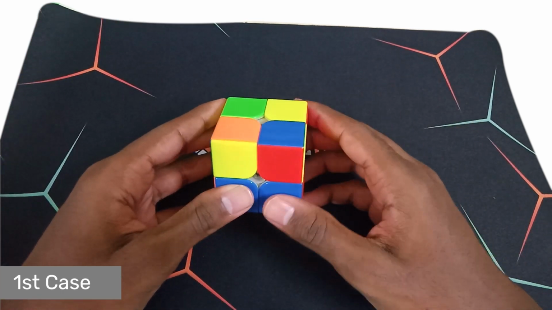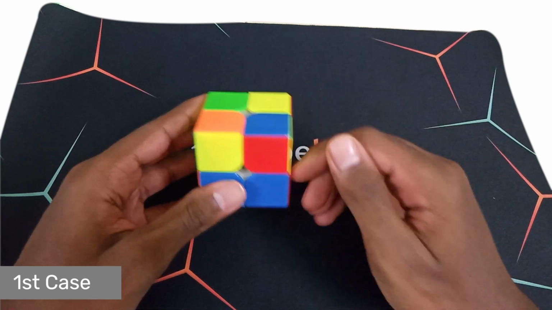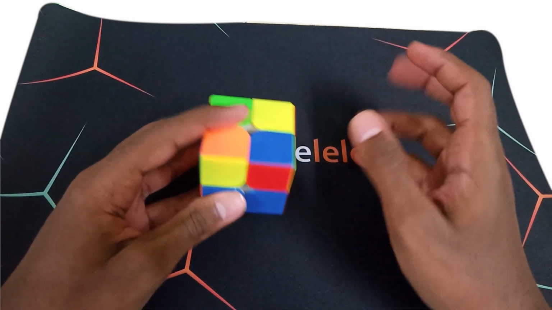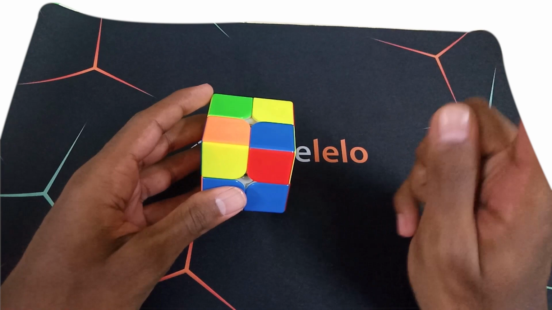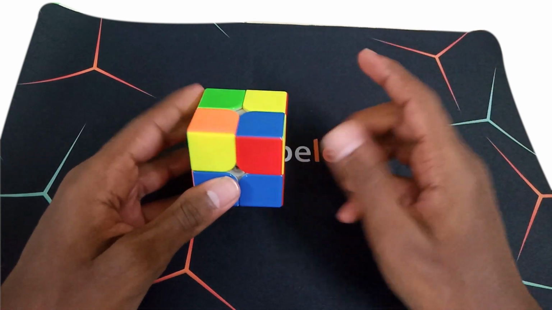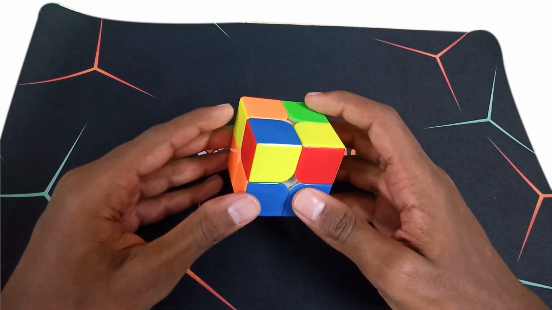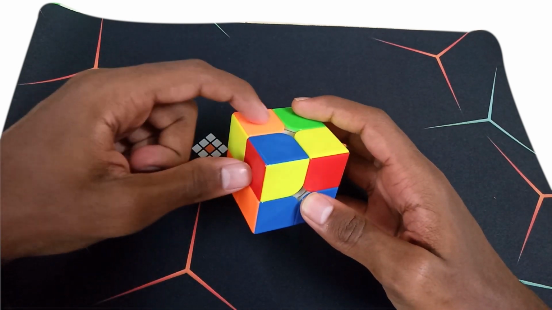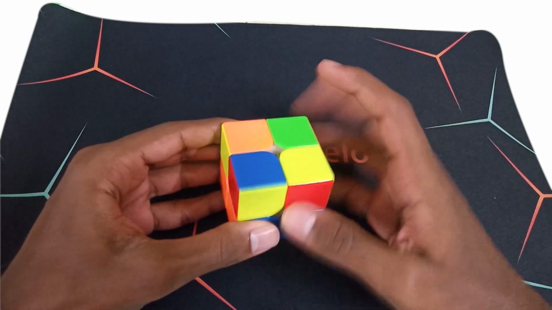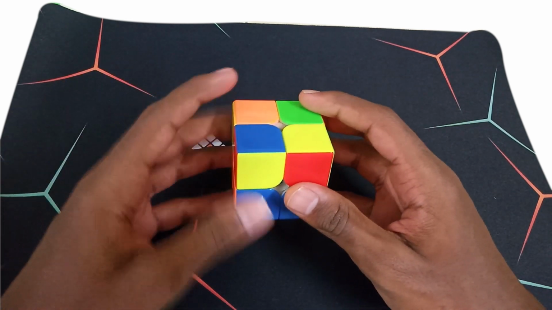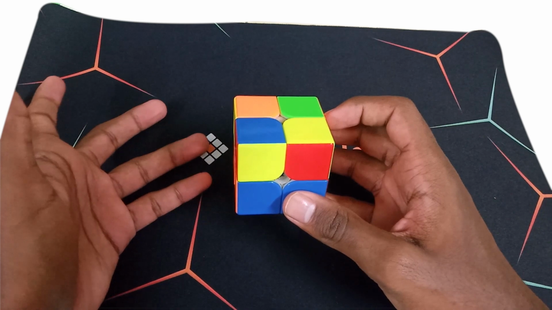So this is the first case in the Anti-Sune subset, and if I were to explain each case as a lefty version of the Sune subset, it would be very easy to recognize, but the executions will be different. So I will just be using them for recognition. So this is the lefty version of a Sune, and here you have these two as opposite colors and these two as opposite colors, right? Red and orange are opposite, green and blue are opposite. So you can do this with the left Sune, of course.